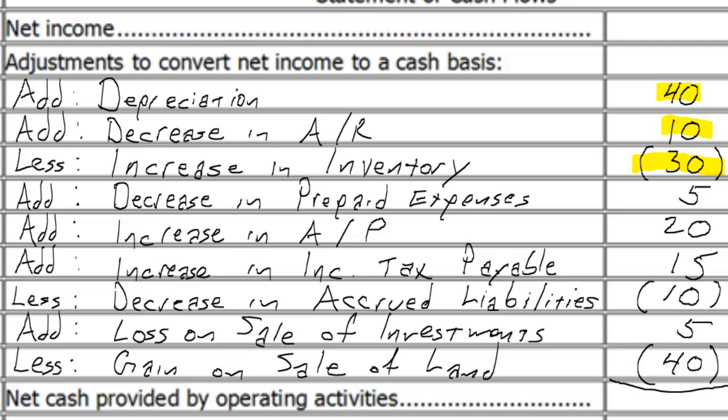Decrease in prepaid expenses. Remember, prepaid expenses are an asset, and this asset will be expensed when we use it. So if we have a decrease in prepaid expenses, we actually used more than we bought. So you could say that your expenses are more than your cash outlays for those prepaid expenses. Either way, if your prepaid expenses go down 5, that's going to have a positive cash flow impact, so we're going to add that 5.